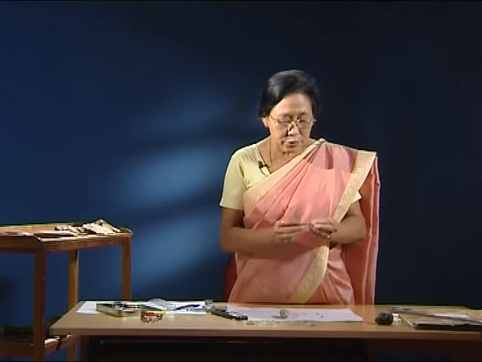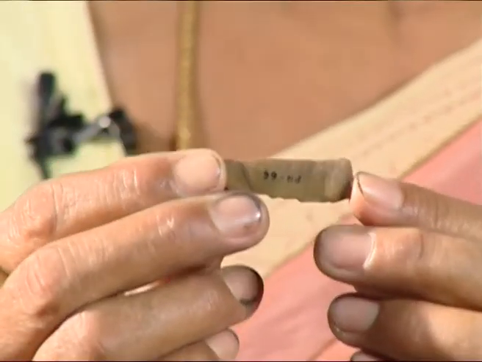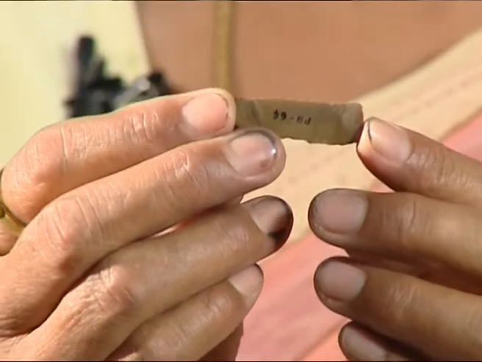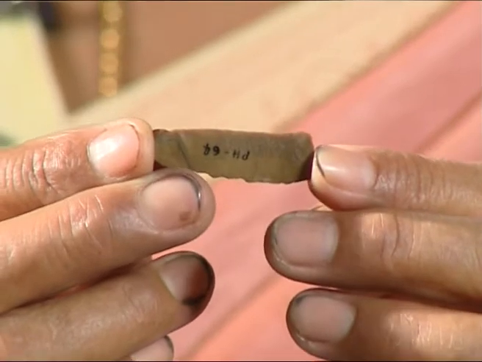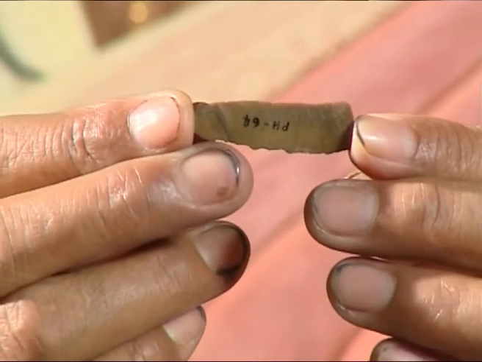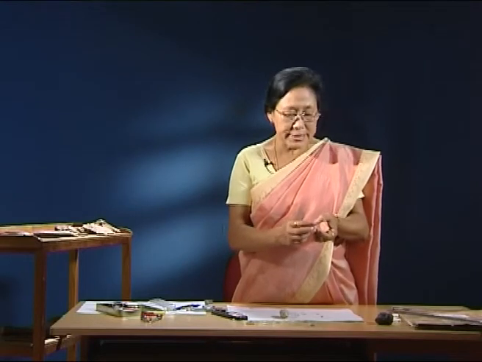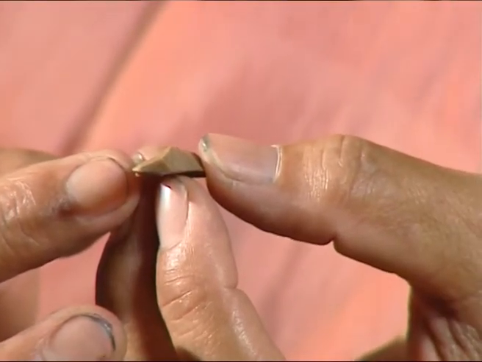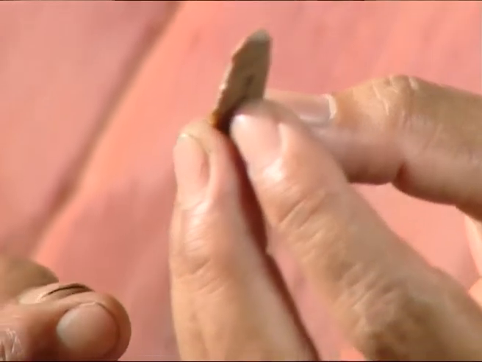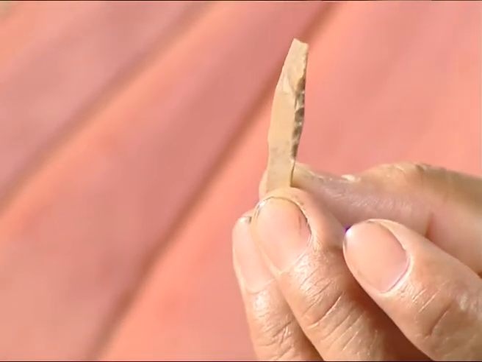Before describing a tool systematically, we should note down the museum number or accession number written on the specimen. It indicates the place from where it is collected, explored or excavated, or even the place where it is housed or exhibited. The next point is we should mention the raw material for shaping this tool. The given specimen is made from chalcedony.